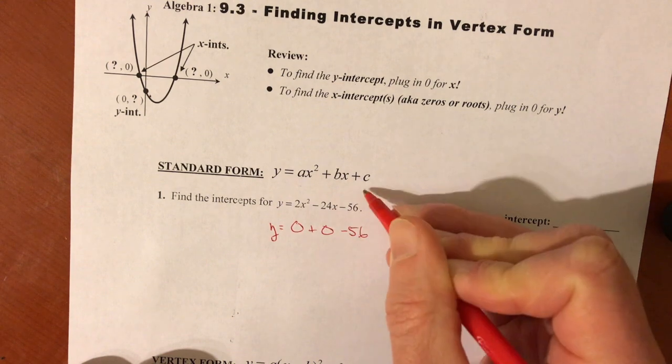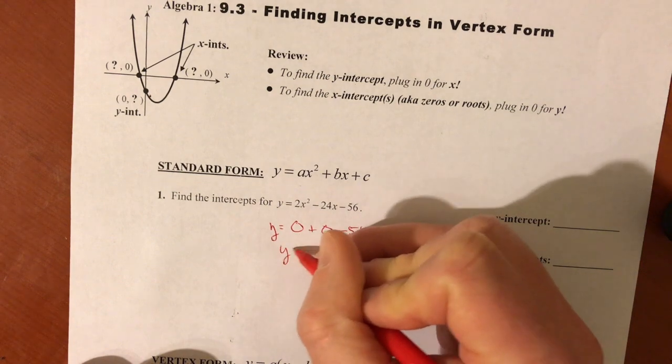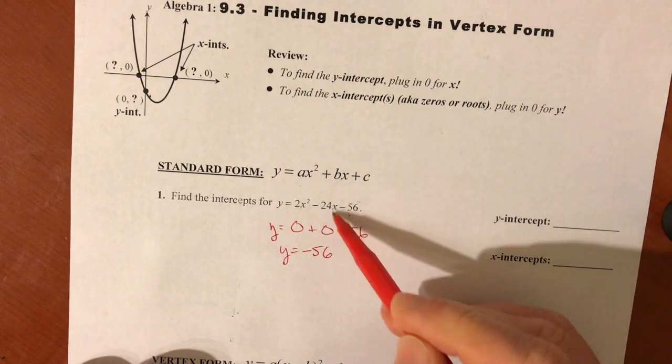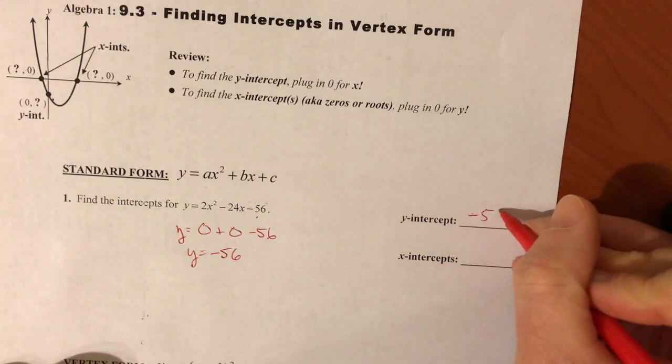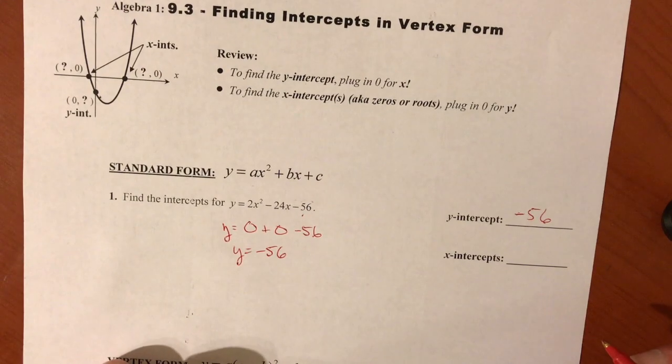You're always left with c, whatever's on the end, because these parts drop out. So a lot of times people won't even show work. They'll just say, hey, when it's in standard form, that number on the end is the y-intercept. And that's fine, negative 56 or 0, comma, negative 56.